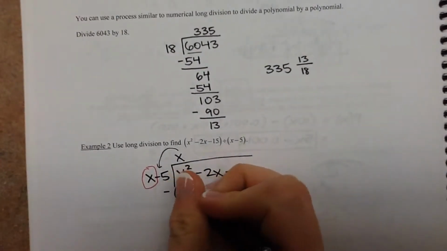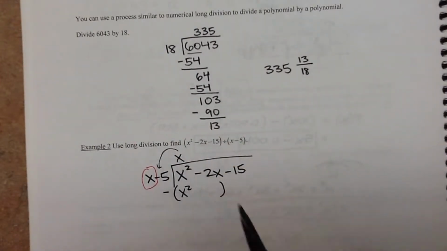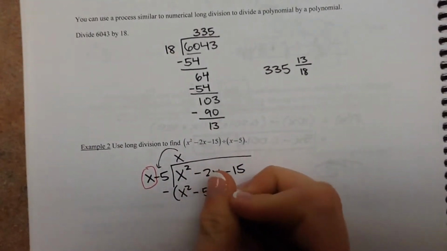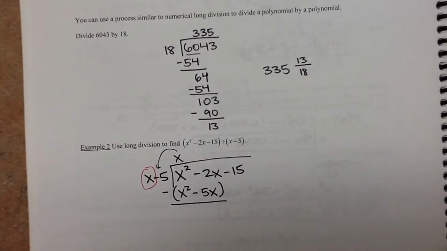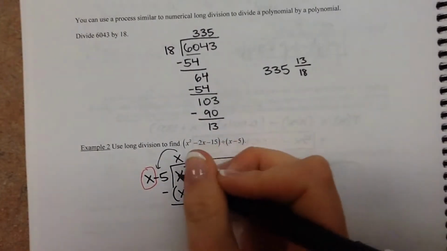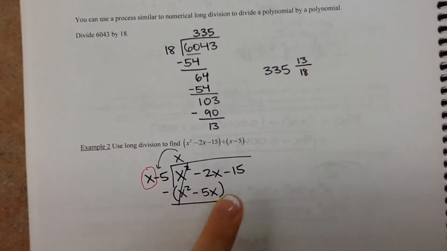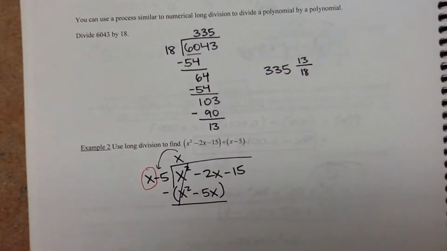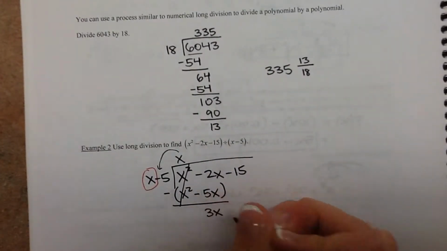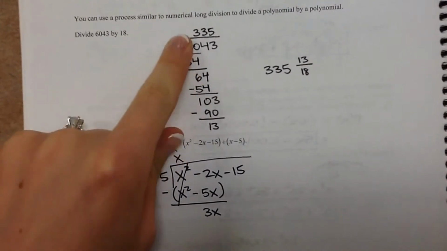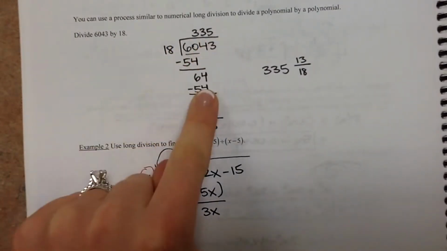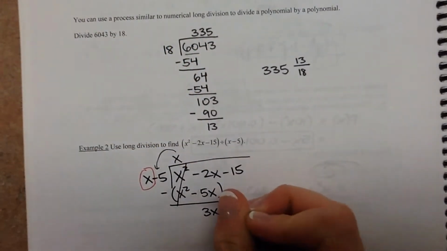So multiply. x times x is x squared. x times negative 5 is negative 5x. Now again, these parentheses are vital because when I'm subtracting, you want to make sure you're subtracting both these terms. These will cancel. Then I have a negative 2x minus negative, so plus 5x. Negative 2x plus 5x is 3x. So that's like subtracting here and getting the 6. Then you bring down the next term. So now I'm going to bring down the minus 15.